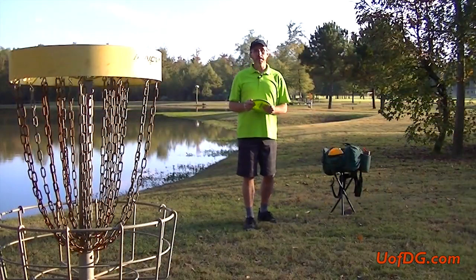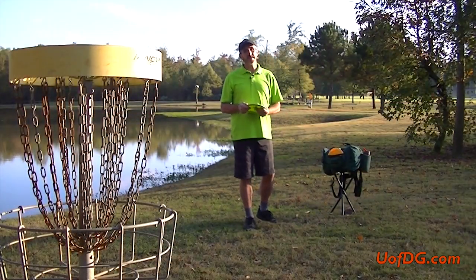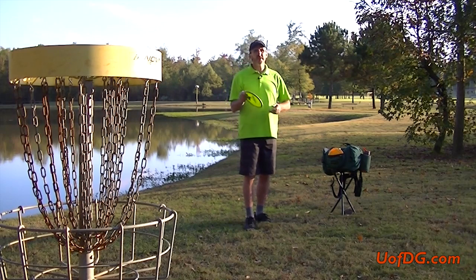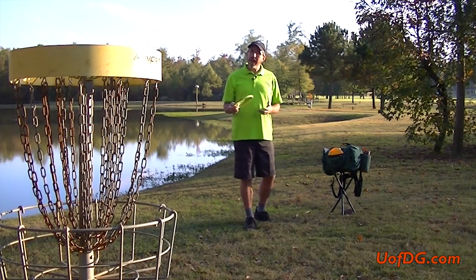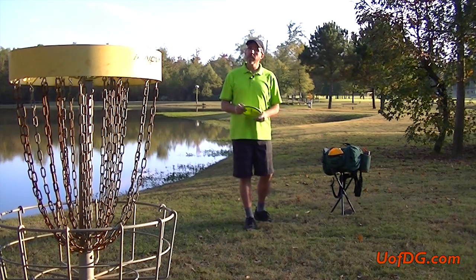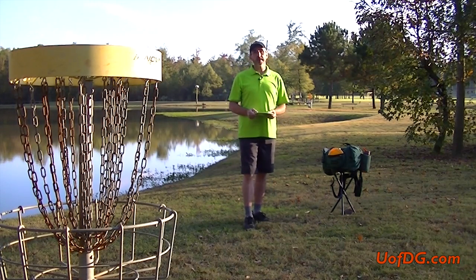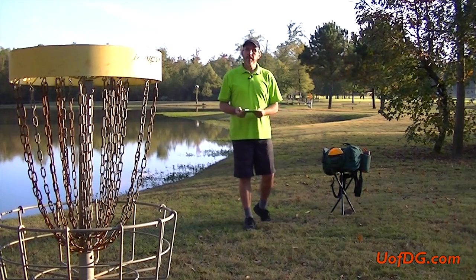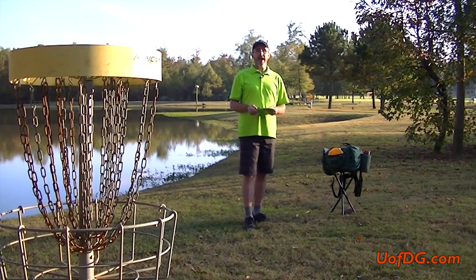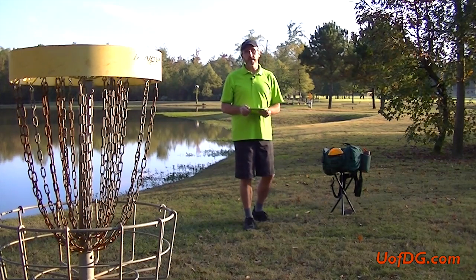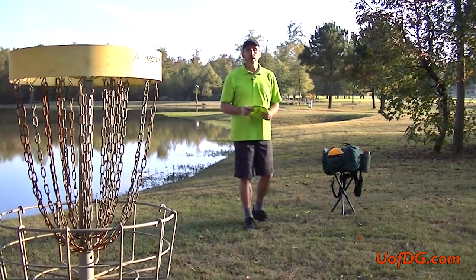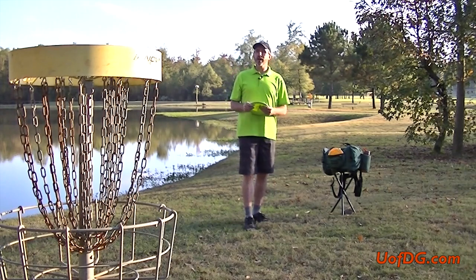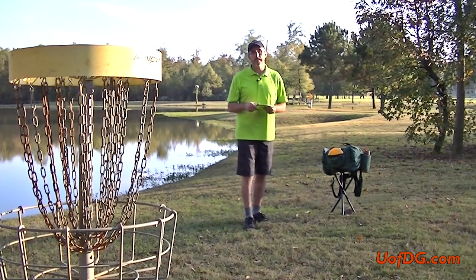As you can see from that putting montage, there are a lot of different ways to putt. Some are good, others not so much. So you may ask, which one should I learn? Our response at the UofDG would be nearly all of them, because every putting situation has a technique that'll work best for it. If you can only putt one way, you may end up having to make some harder shots than you otherwise might need to.